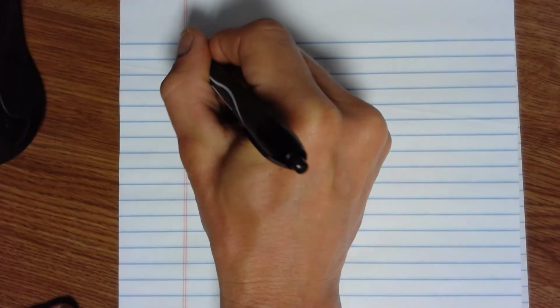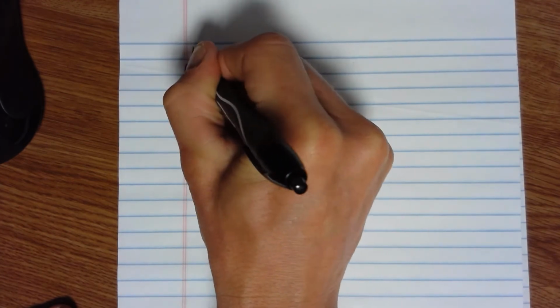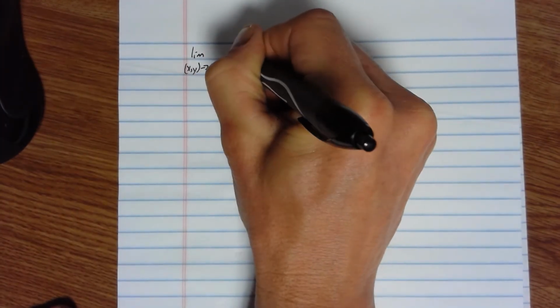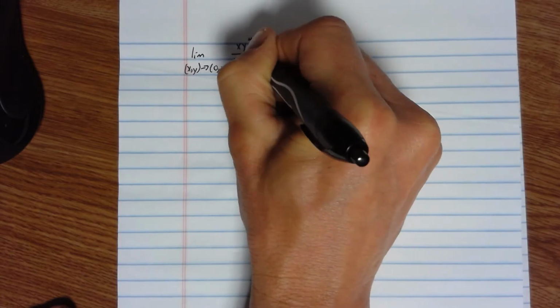Okay, so we start off with, I believe this is the limit that you're asked to evaluate at a point. And remember, evaluating at a point for an implicit function like this is a little different than what you did with me when we evaluated at just a single x value.